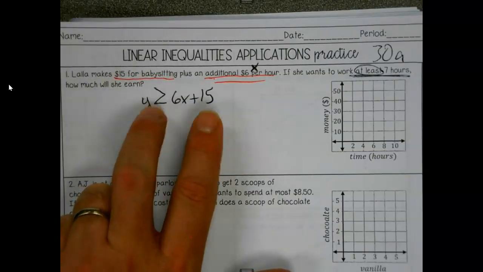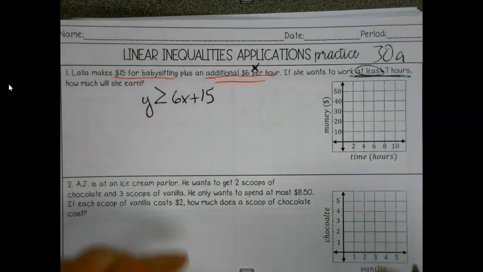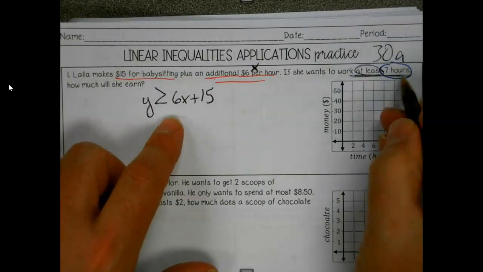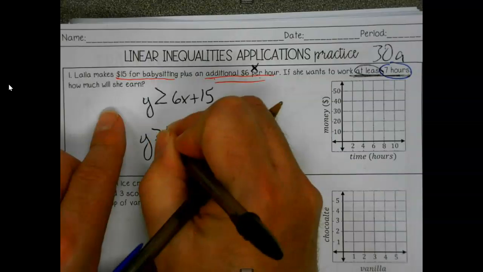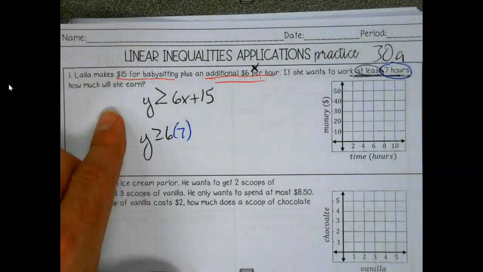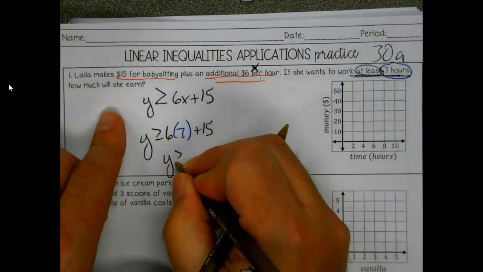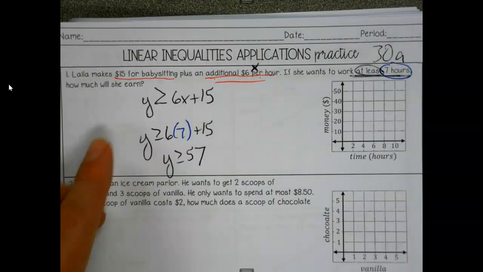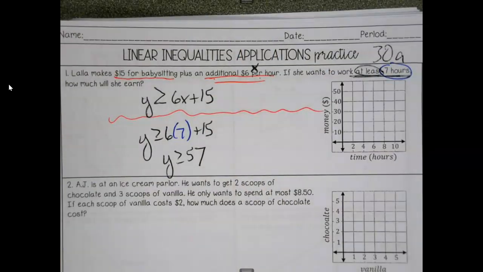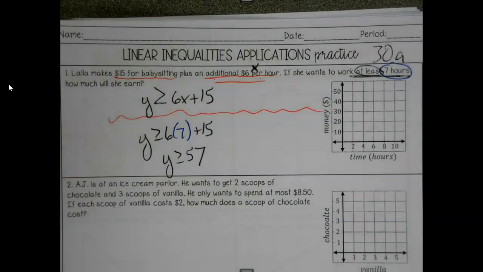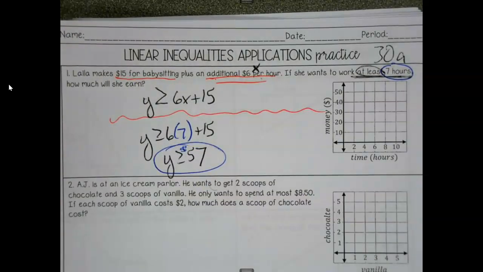Okay, this gets me my regular equation. But what I want to do now is, that is going to go in for the number of hours. So I'm going to replace the x with 7. And so here's what that's actually telling me. I'm being given 2 bits of information to be able to make my graph here. This tells me how much she'd earn at a minimum if she worked 7 hours. She might work more. We don't know.